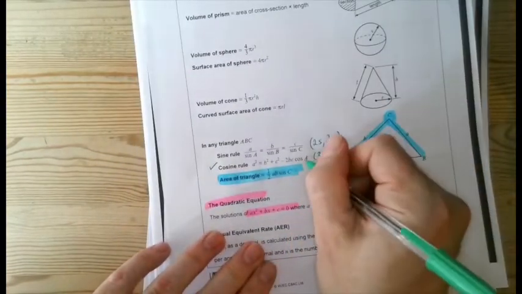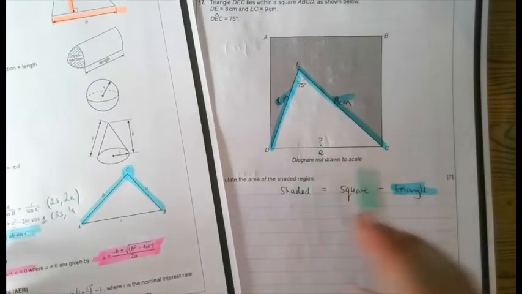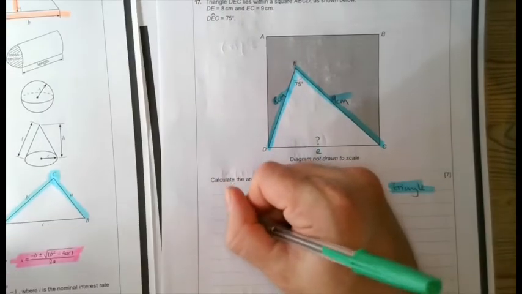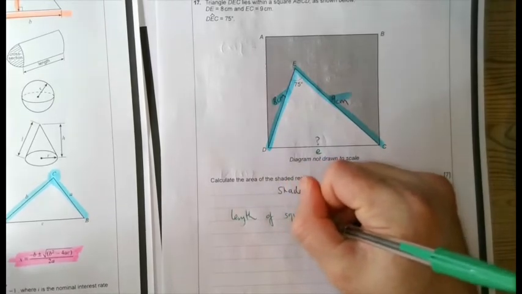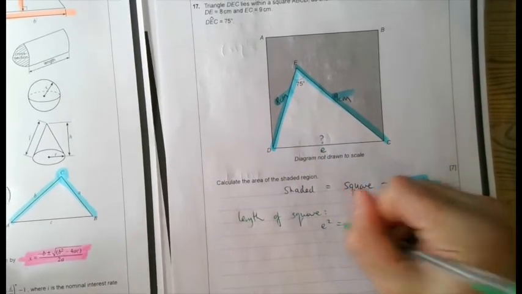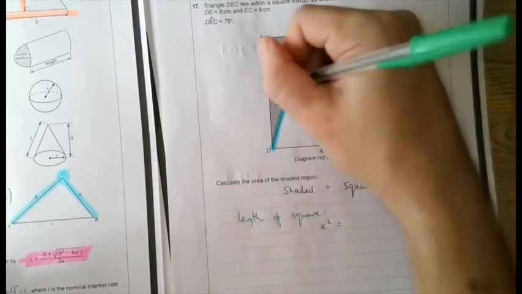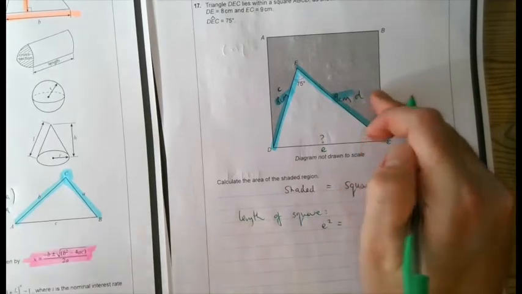Now notice here, capital A, little a, other letters there and there. So because I've got capital E and I want to find little e, I'm going to say length of a square, just so it's clear what I'm doing. I'm going to do little e squared equals, this would be D, this would be C. The capital letter is the little letter opposite.